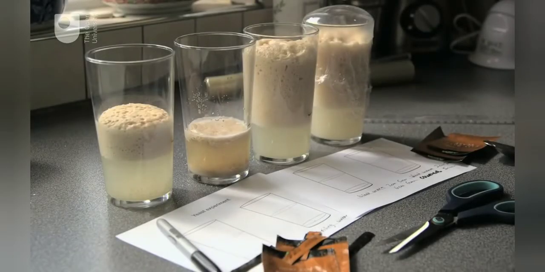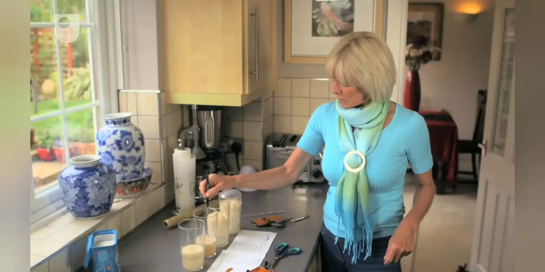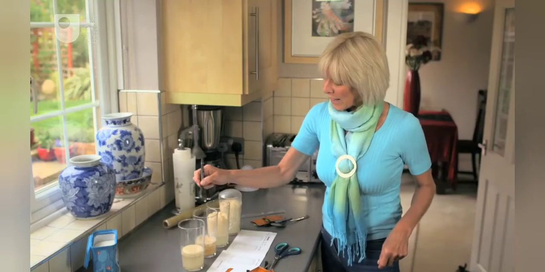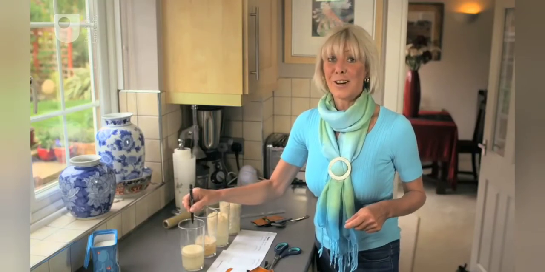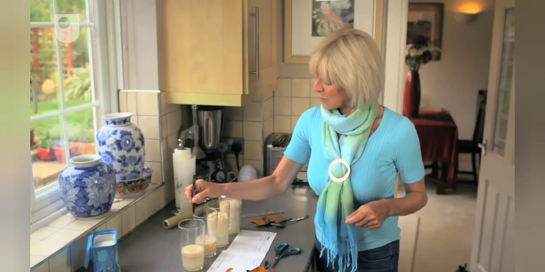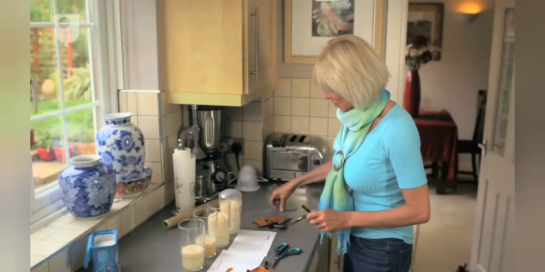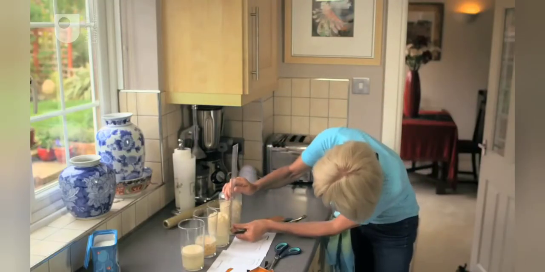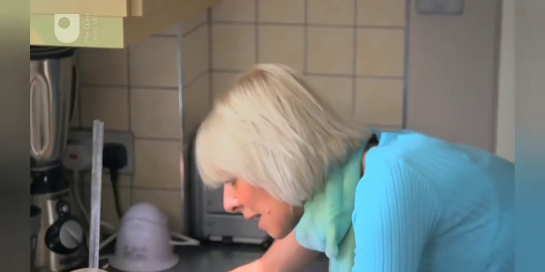Okay, well that's 10 minutes up, and this one, which was the boiling water, doesn't seem to be doing very much at all, and this one, which was the cold water, appears to be just starting to produce a very thin layer of foam. And these two are still doing really well, producing more foam. Just going to measure the thickness again.